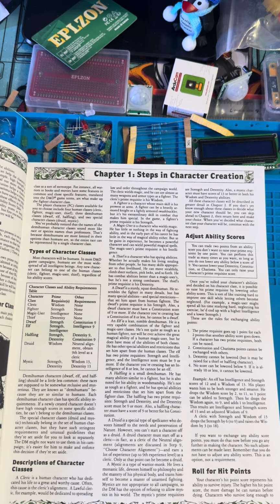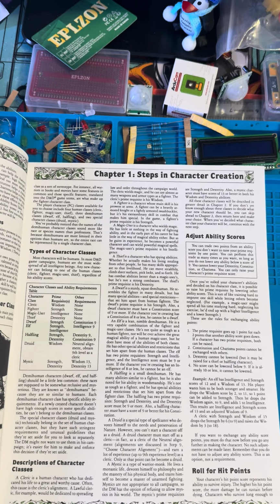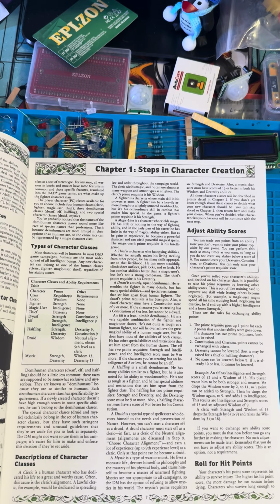Types of character classes. Most characters will be humans. In most D&D game campaigns, humans are the most widespread of all intelligent beings. Any new character can belong to one of the human classes, cleric, fighter, magic user, thief, regardless of his ability scores. And then we have character classes and ability score requirements, prerequisites, requirements, and so on and so forth. Let me move this up.